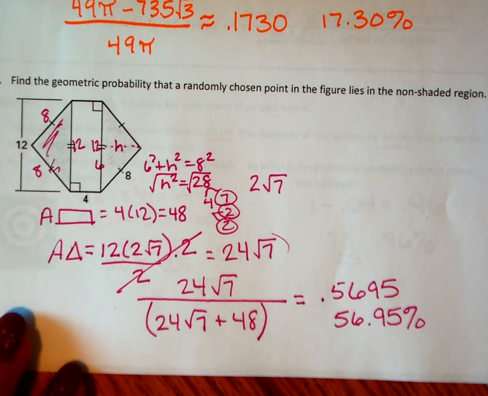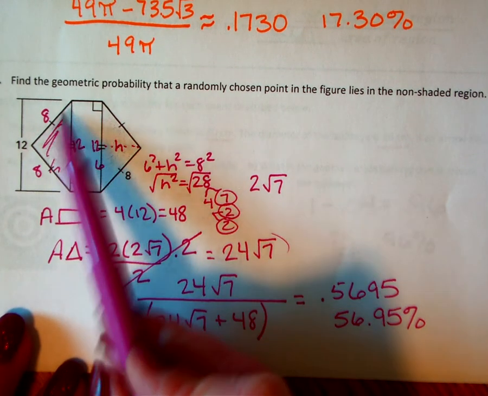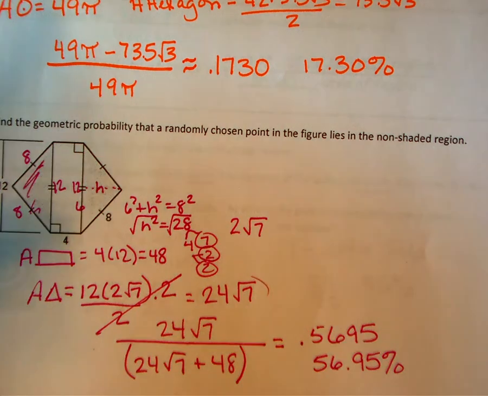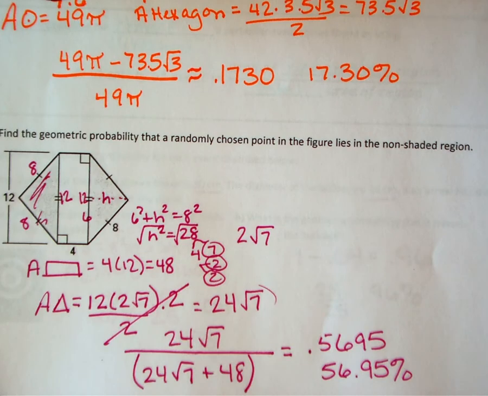That's a little tougher one. We don't have, this is a hexagon, but it's not a regular hexagon, which means all 6 of the sides are not the same. So we don't find it the way we were able to find the pentagon up above, because it was a regular pentagon.